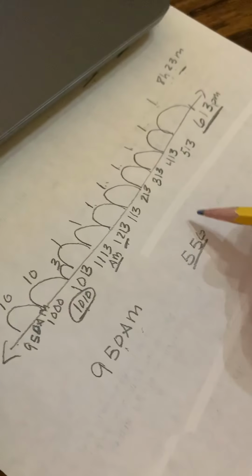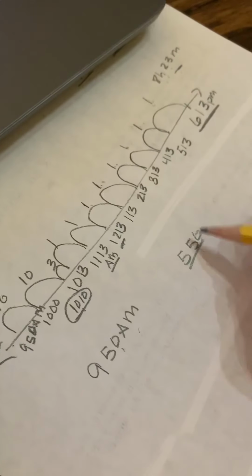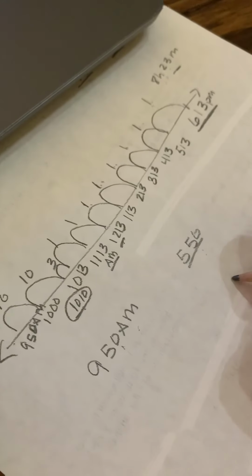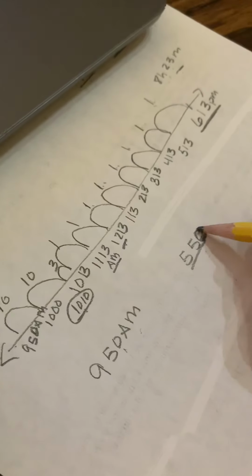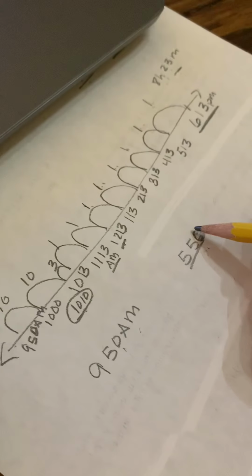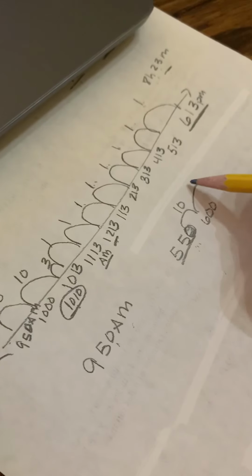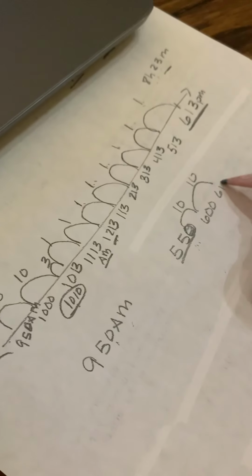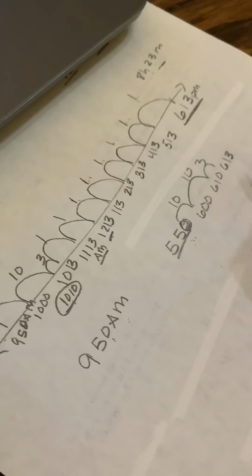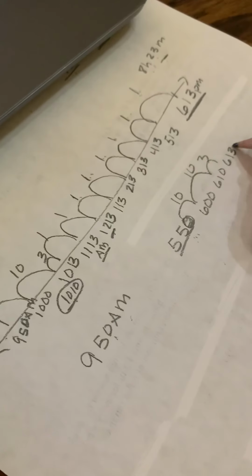Now if I add 23 more minutes, and there is a way you can do it mathematically, which some of my students do, but I'm going to go ahead and stick with our method. I'm going to do 10 minutes and make it 6 o'clock. And then I'm going to jump 10 more minutes and make it 6:10. And then my 3 minutes, and then I am back to 6:13 p.m.